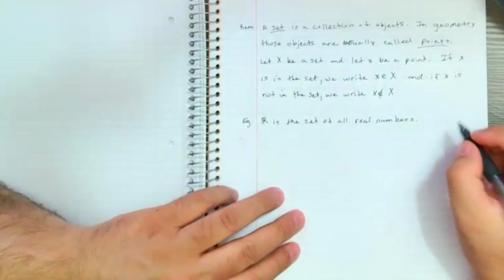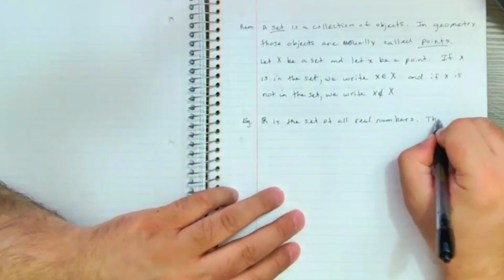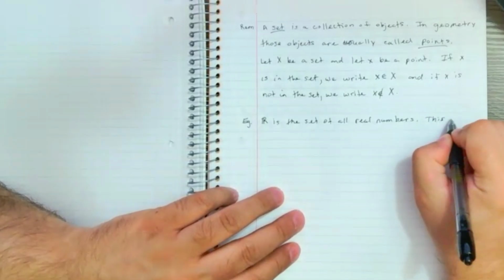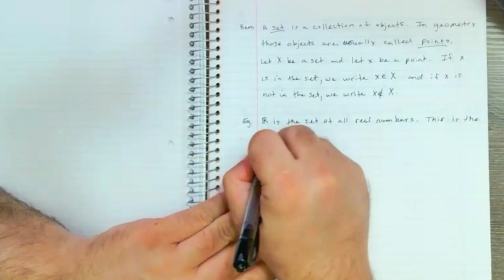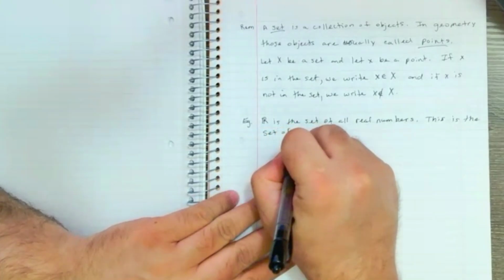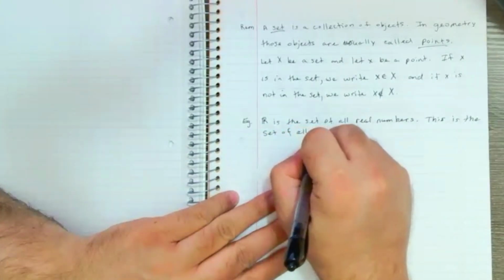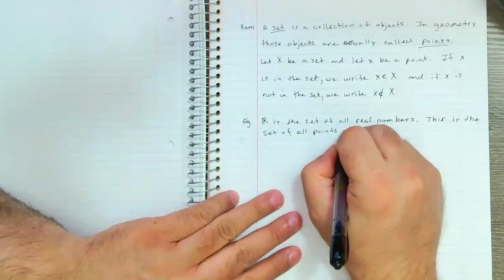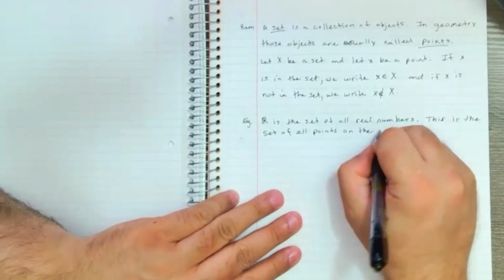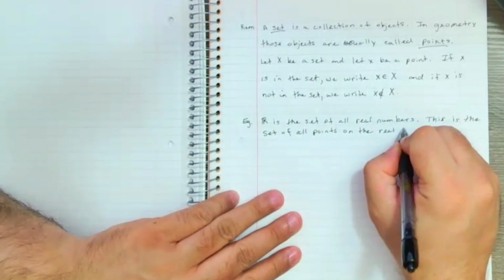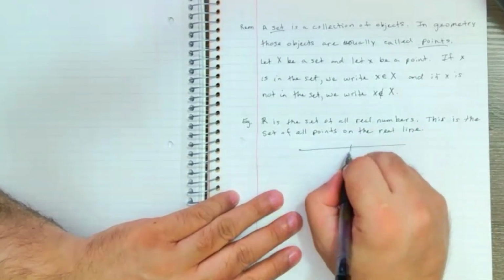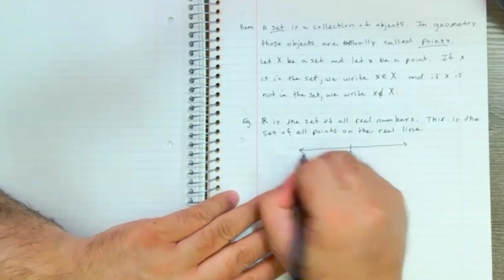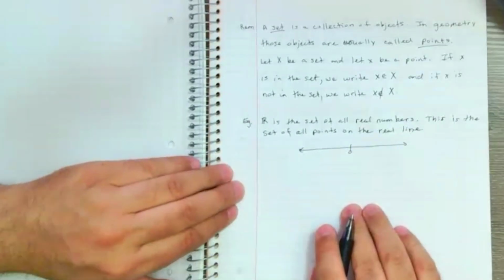And since this is geometry, we can simply say that this is the set of all points on the real line, which contains infinitely many points.